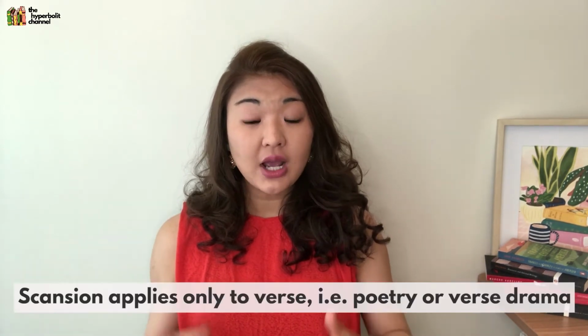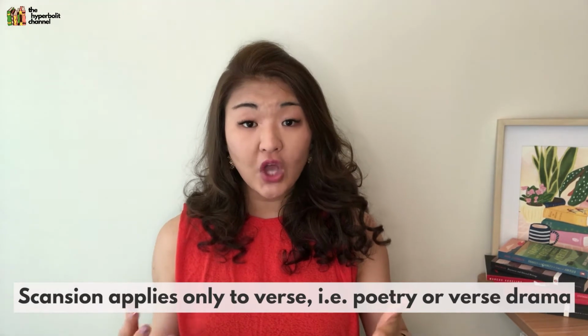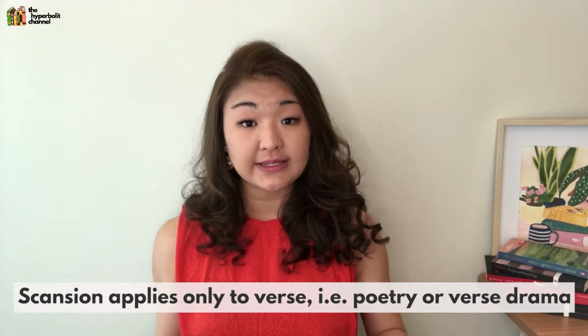But first, notice that I say poetic foot, which should tell us that scansion applies only to verse, i.e. poetry or verse drama like Shakespeare's plays. Because we rarely discuss scansion in prose analysis, but for more artful prose like the ones written by Vladimir Nabokov, John Updike, or someone like Annie Dillard, we can sometimes comment on the rhythmic flow of sentences, but this is more of a stylistic than a formal point, which we can talk about in another video.